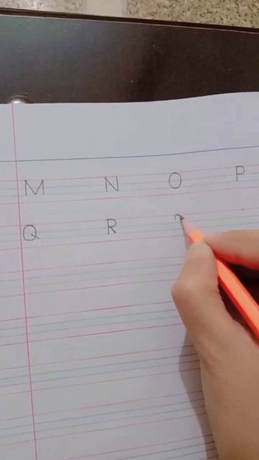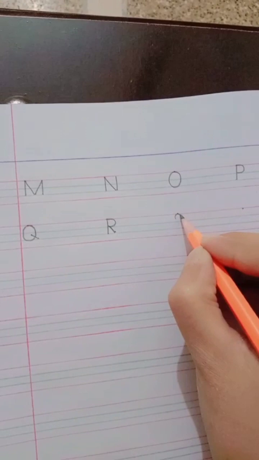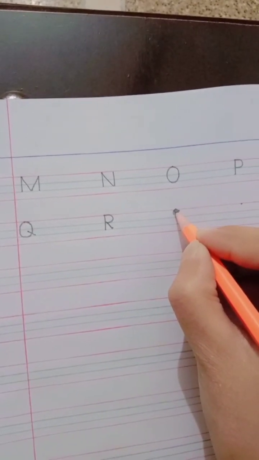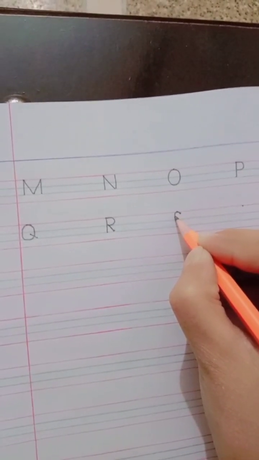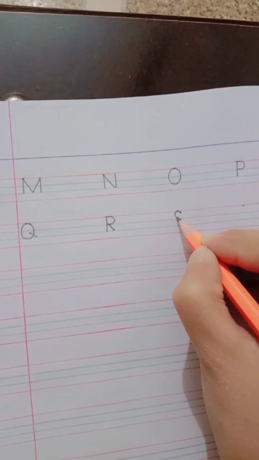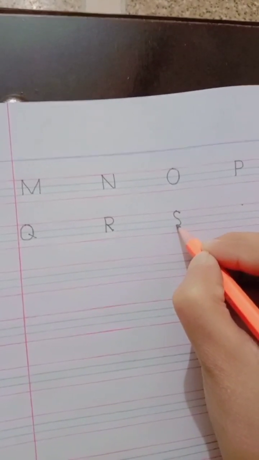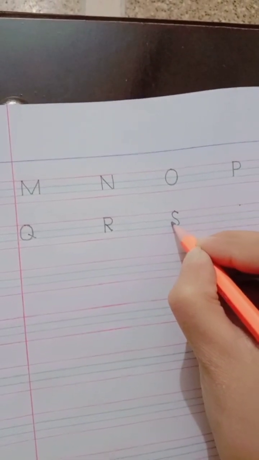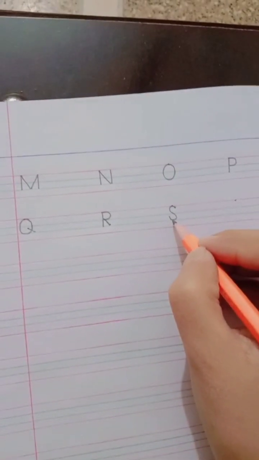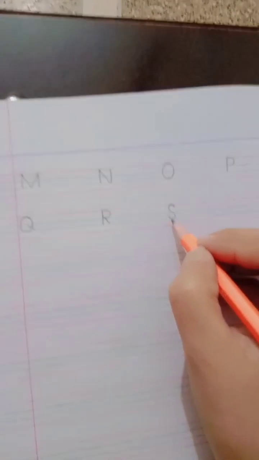S. Start from here. Come to the first line. Then curve stroke. Cross the second line. Come towards the right side. Curve stroke. Touch the third line. And come towards the left side. S. The next letter is T.